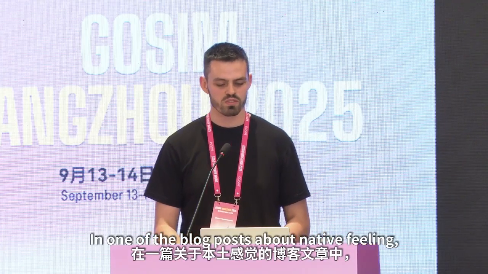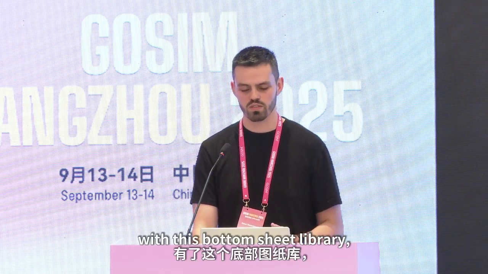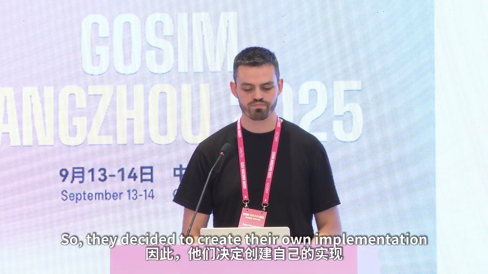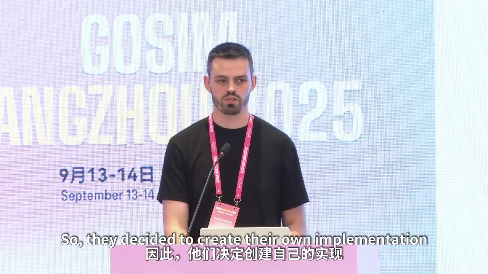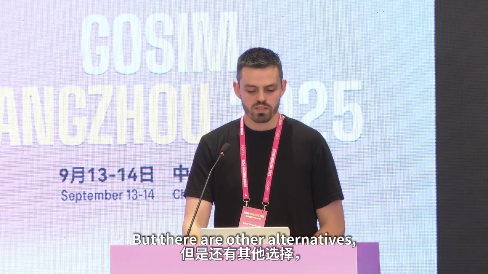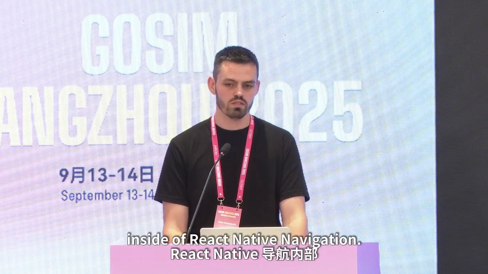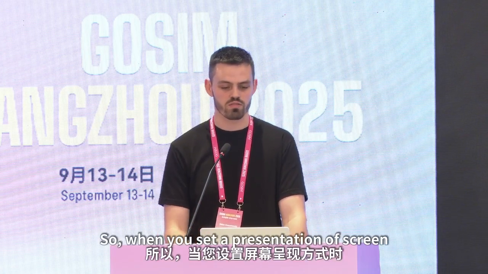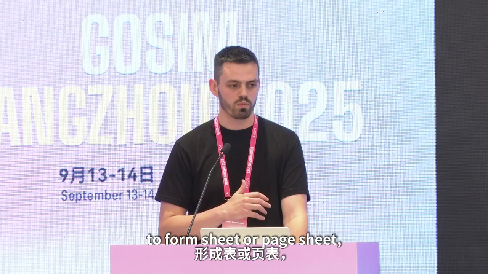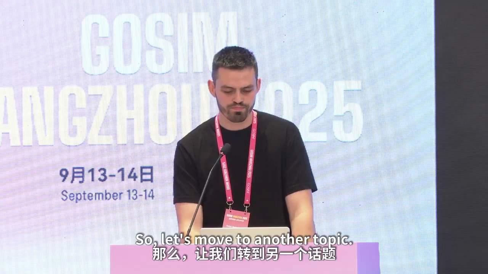In one of the blog posts about native feeling, Samuel from Bluesky pointed out that they were running into issues with this bottom sheet library, mainly with accessibility, but not only. So they decided to create their own implementation of a native bottom sheet. But there are other alternatives like React Native True Sheet or the ones provided by React Native Screens inside of React Navigation. So when you set a presentation of a screen to form sheet or page sheet, you will get a similar appearance to a native-feeling bottom sheet.